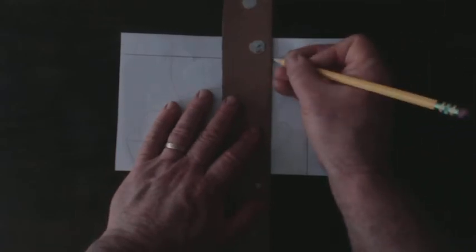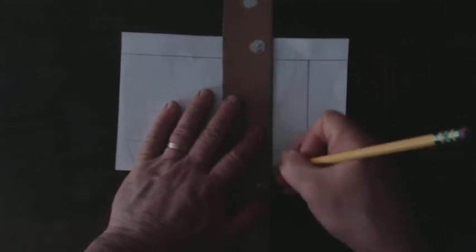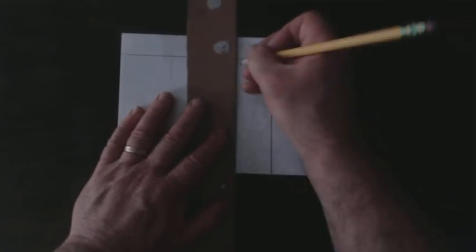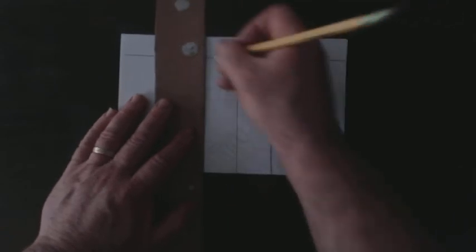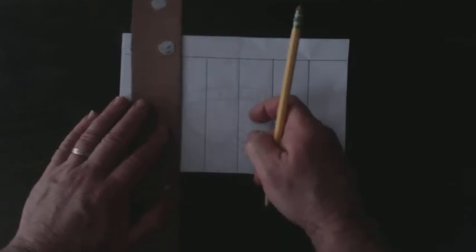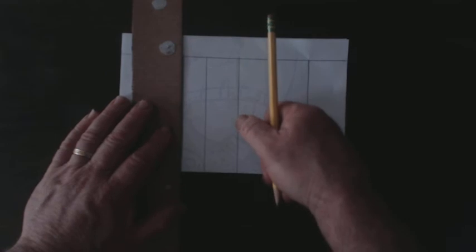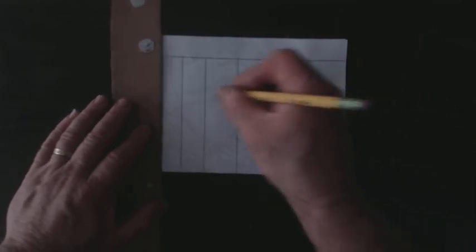I want to make either 5 or 7 lines. If I'm making 7, I can probably make them about an inch apart. If I'm making 5, they need to be just a little wider. 1, 2, 3, 4. They don't have to be absolutely equally wide apart. In fact, the only thing I would really urge is that they be kind of distributed across the page. Otherwise, part of your page will look not very interesting.